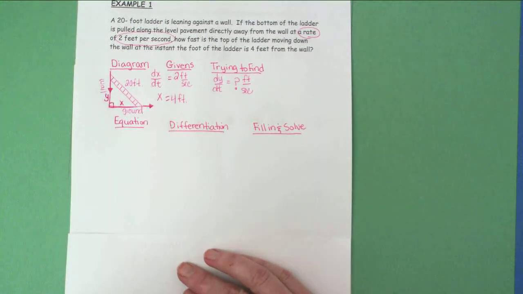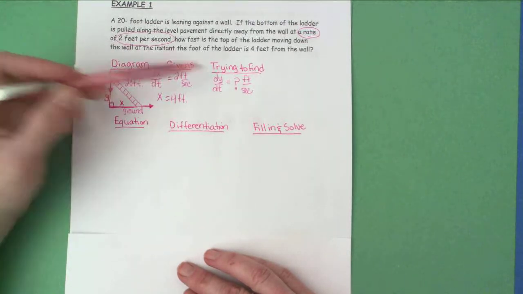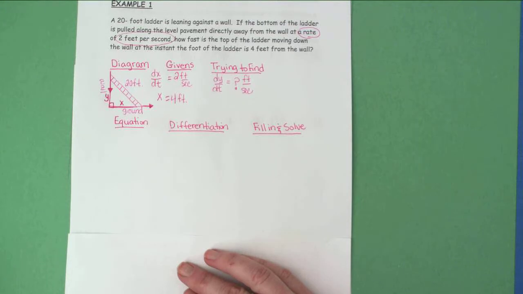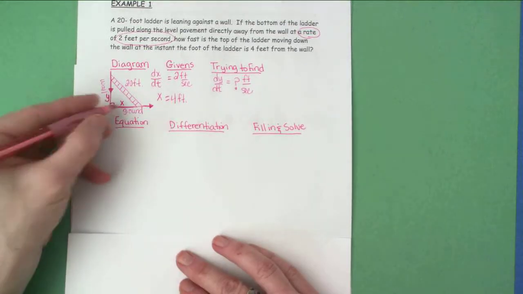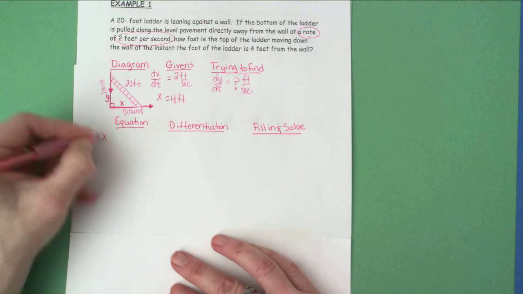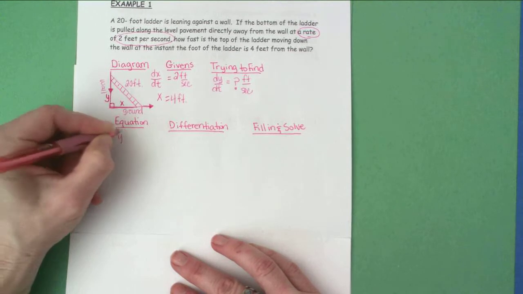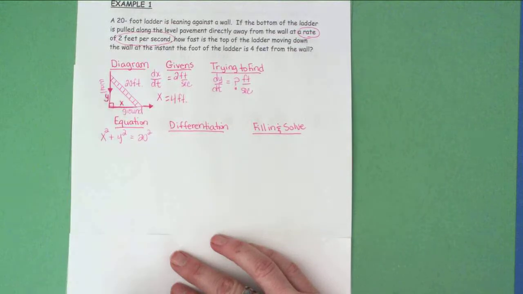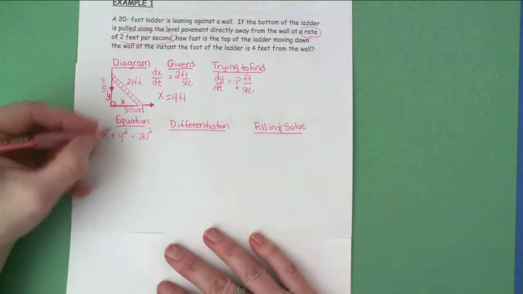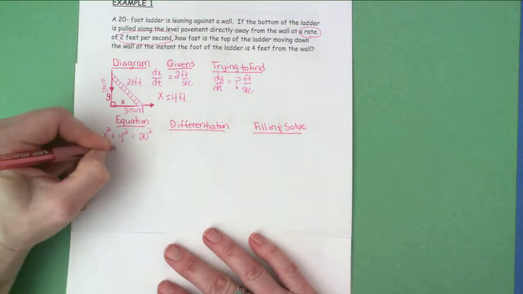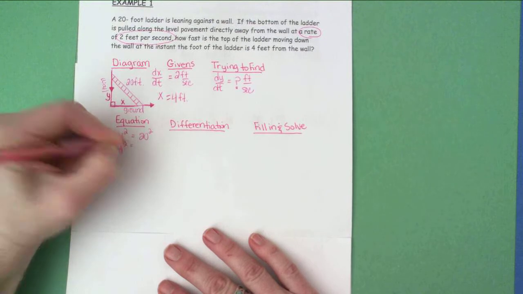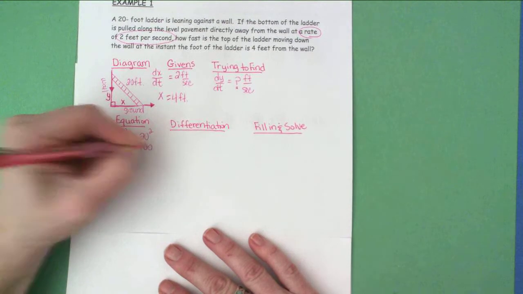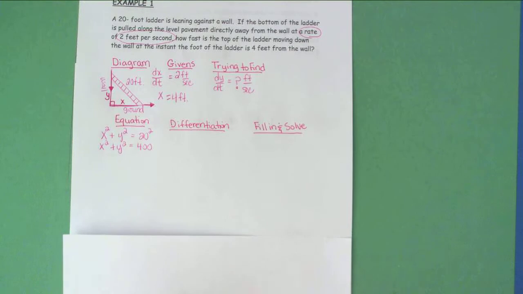So if I look at this, the first equation that's going to come to my mind that's going to relate this diagram with x's and y's is the Pythagorean theorem. So my equation is going to be x squared plus y squared equals the ladder 20 squared. And if I square out that 20, I'm going to have x squared plus y squared equals 400.